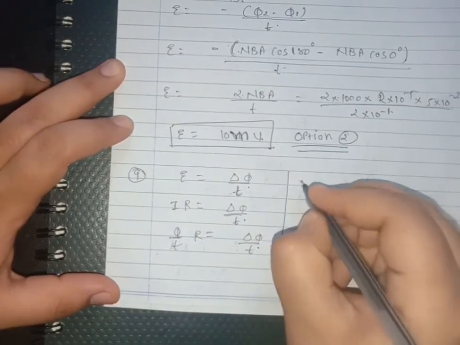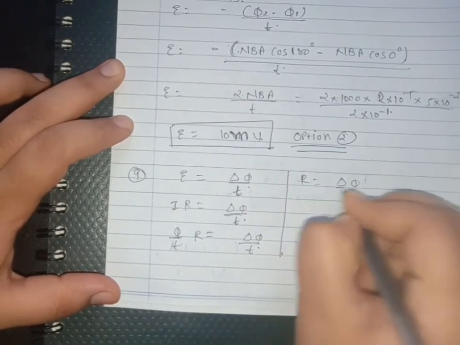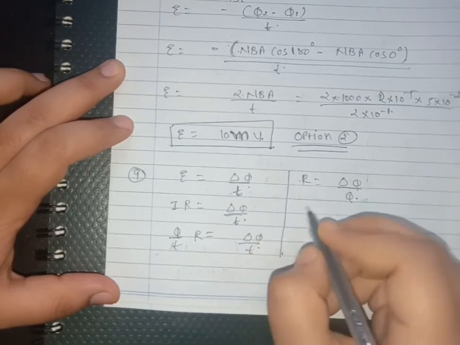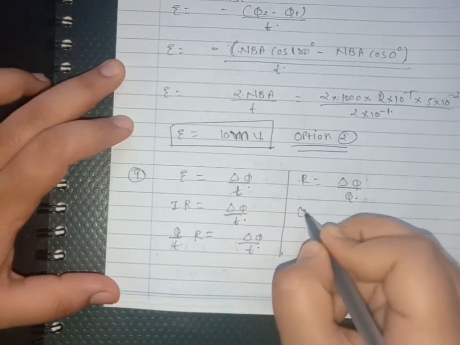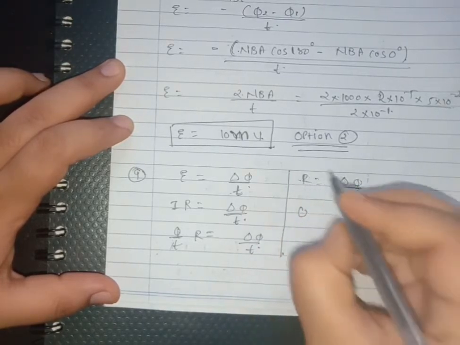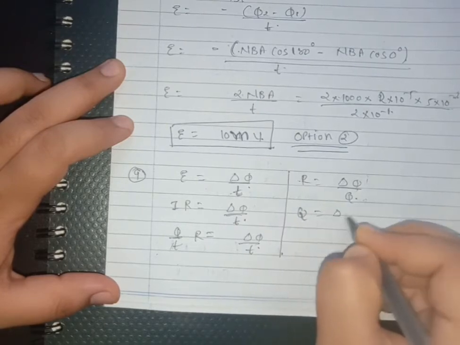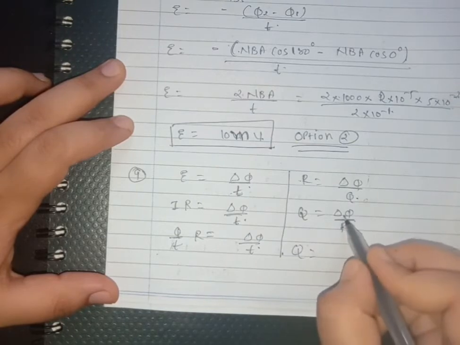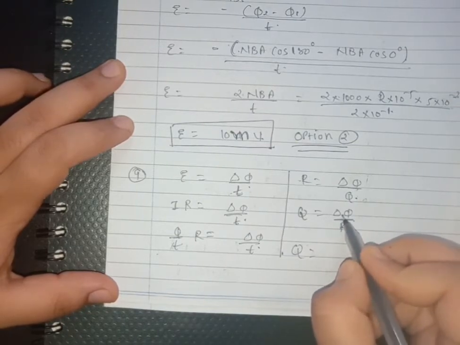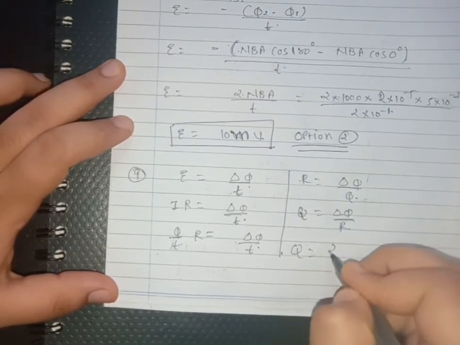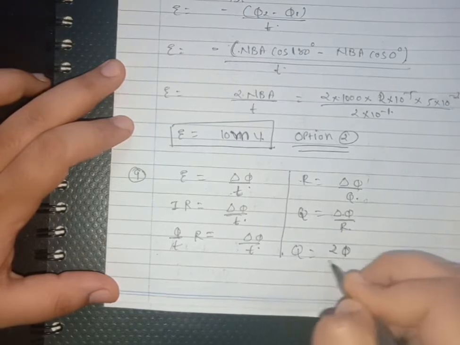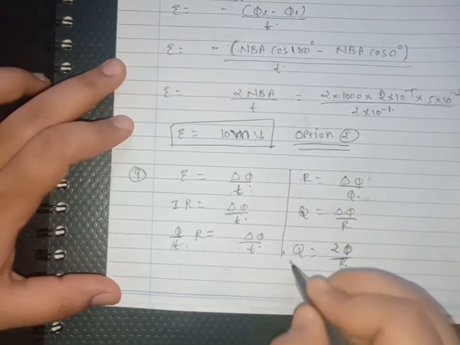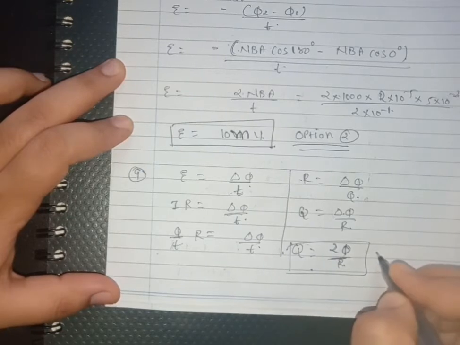So we can write Q is equal to delta phi by R. Here, as the magnetic field is reversed by 180 degrees, the change in flux will be 2 phi, so the charge is 2 phi divided by R. So option 3 is the correct option.